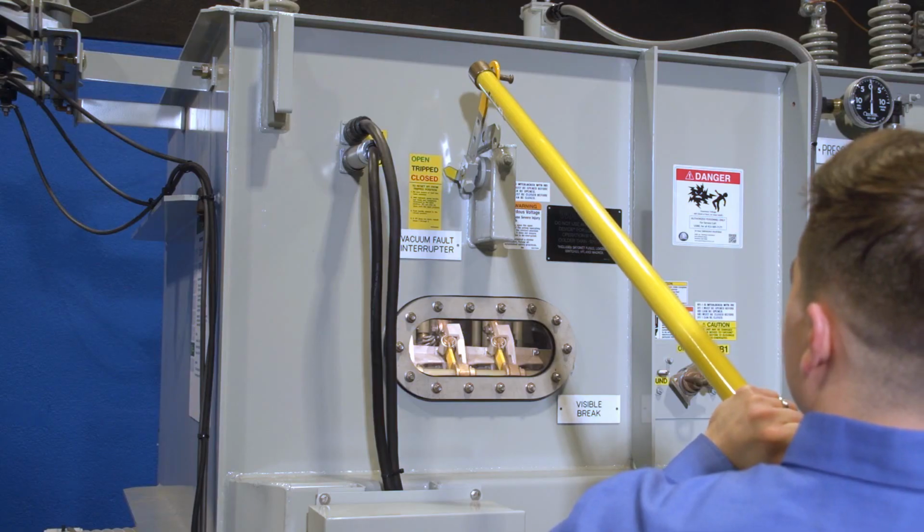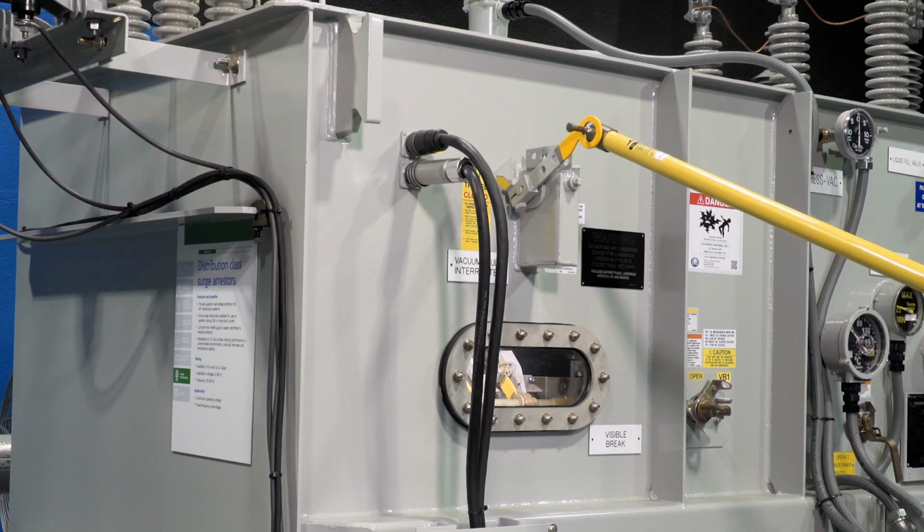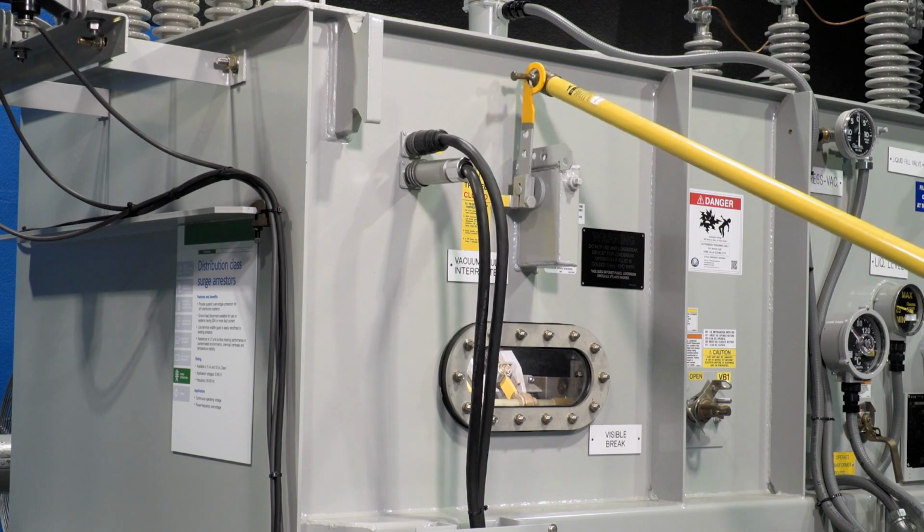To reset the mechanism, firmly pull the operation handle down towards the ground until the latch resets. After the latch has been successfully reset, the VFI interrupter mechanism can be closed normally.